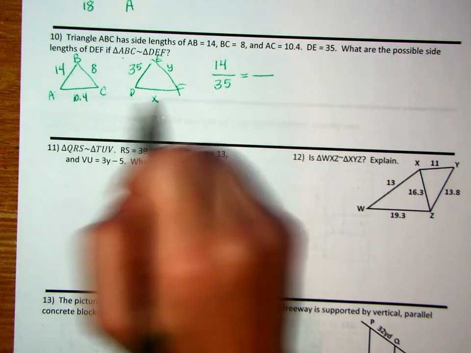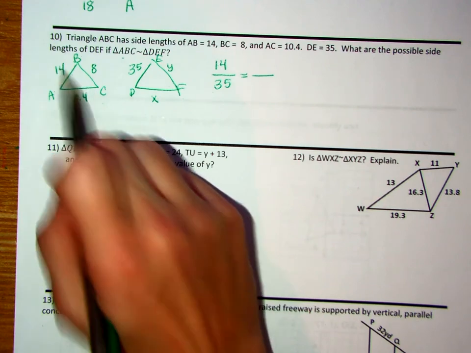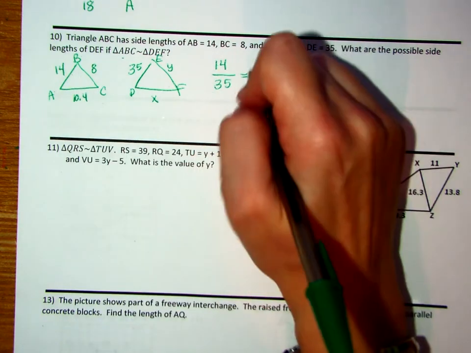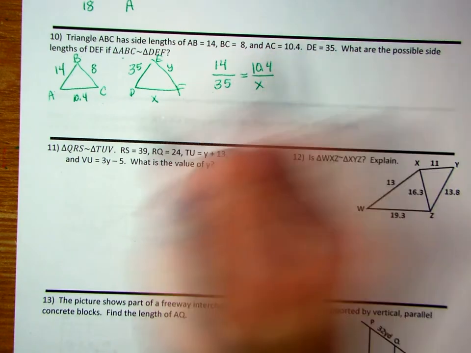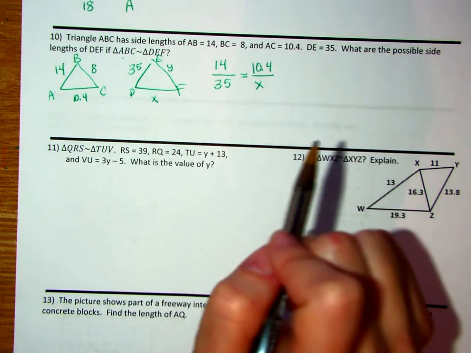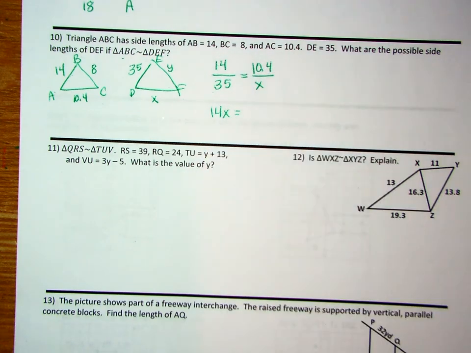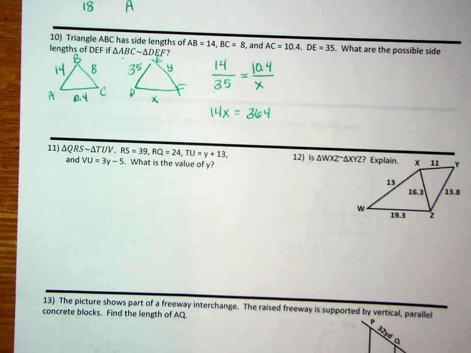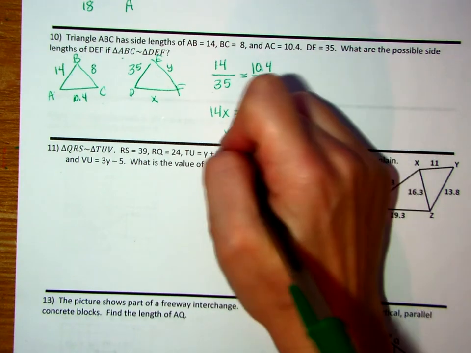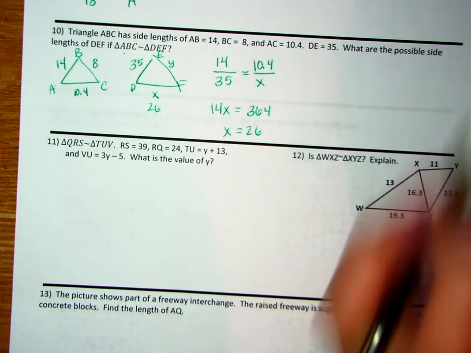And then let's go ahead and solve for our X first. X belongs on here. What matches with it? The 10.4. Notice the 10.4 and the 14 are on the same triangle, so just like the 14's on top, the 10.4 needs to be on top. And then we're going to put the X on the bottom because it corresponds with this side right here. So now we're ready to cross multiply. When we cross multiply, we get 14 times X, which is 14X. And then we're going to have 10.4 times 35, which gives me 364. And if I divide both sides by 14, that gives me an X of 26 units. So that must mean that this side here, DF, is 26 units.